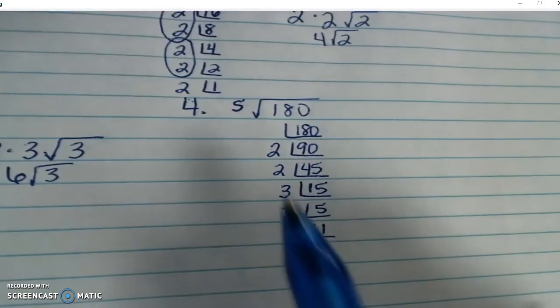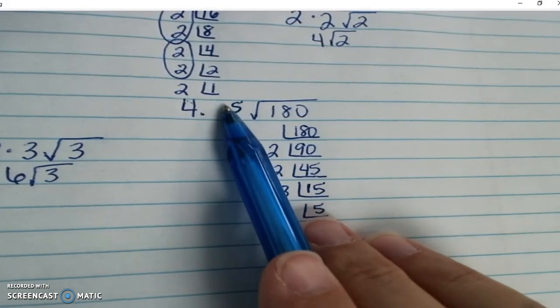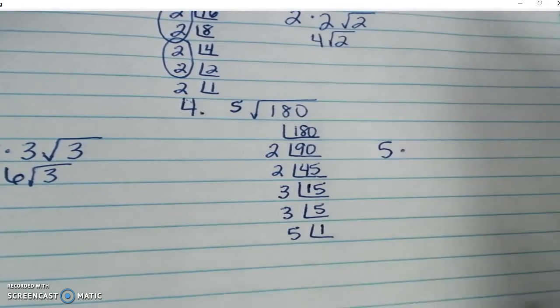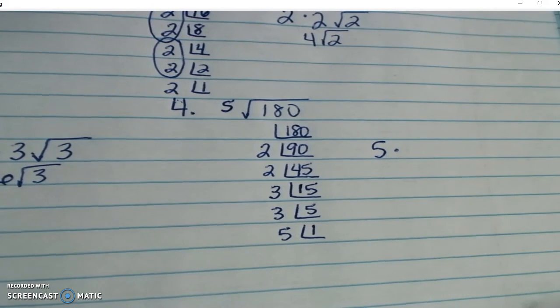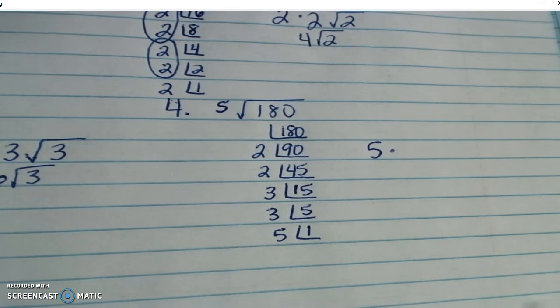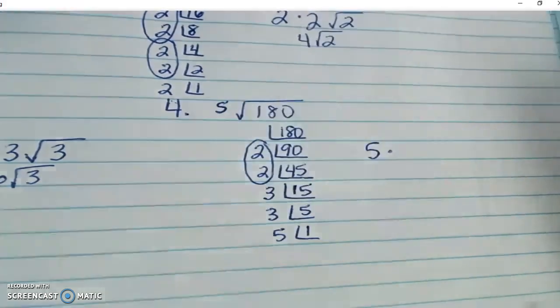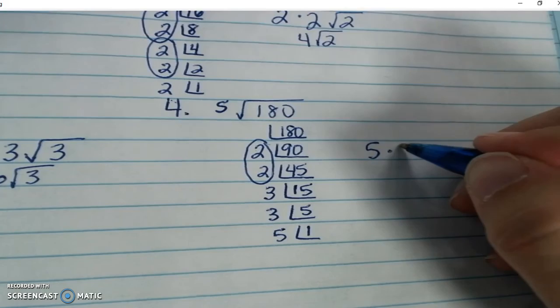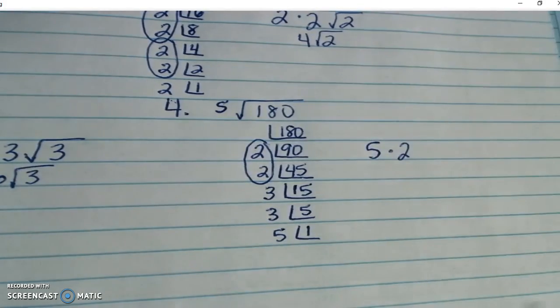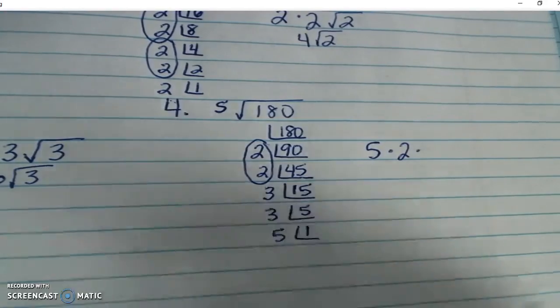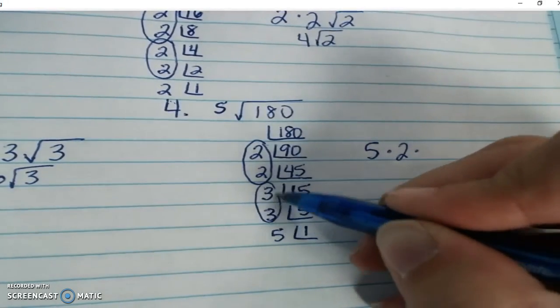Okay. Alright, so now we have this original 5 outside, so we have to bring it over. And then we can start pairing them up. So 2 and 2 brings out a 2, not 2 times 2. And then we also have a pair of 3s.